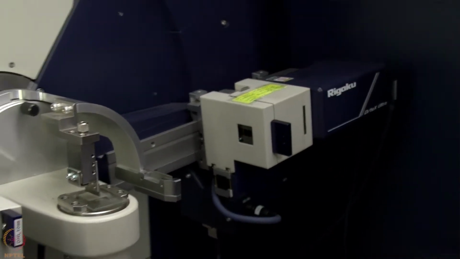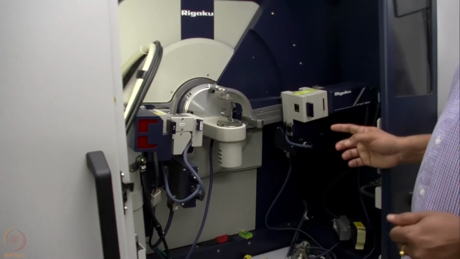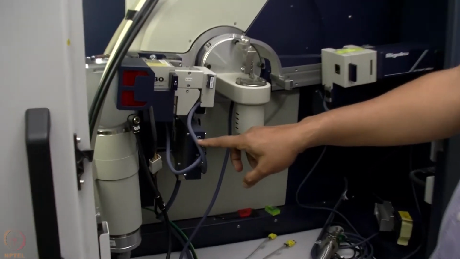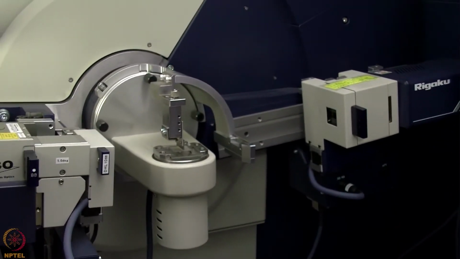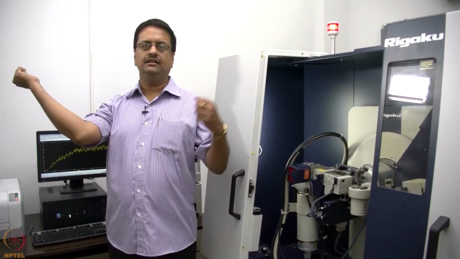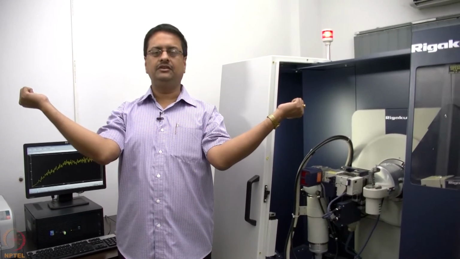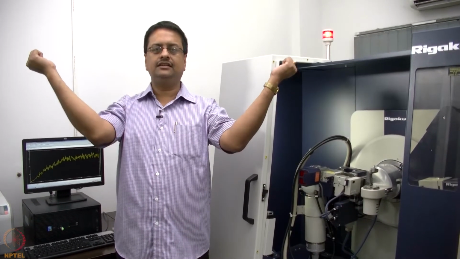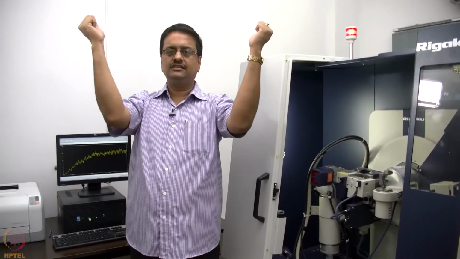So this diffractometer works in a theta theta geometry. That means here the X-ray source and the detector will go simultaneously upwards. So I have the X-ray beam coming from my right hand side and the detector on my left hand side, and during the measurement both the detector and the source go up slowly. This is called the theta theta geometry.